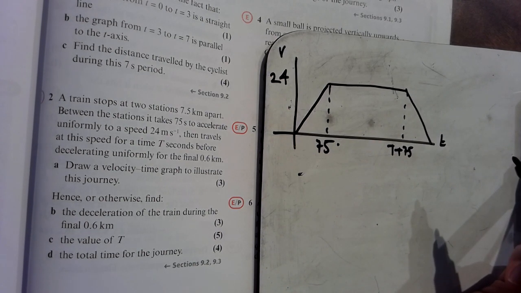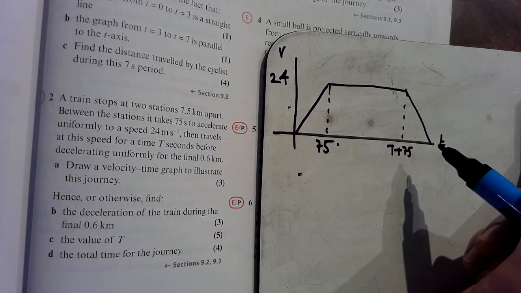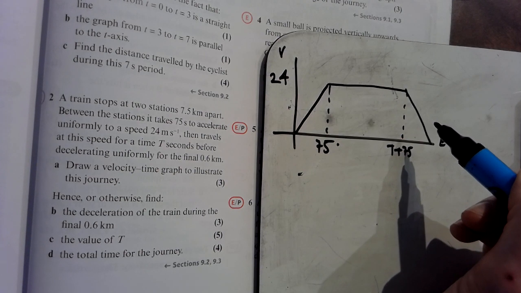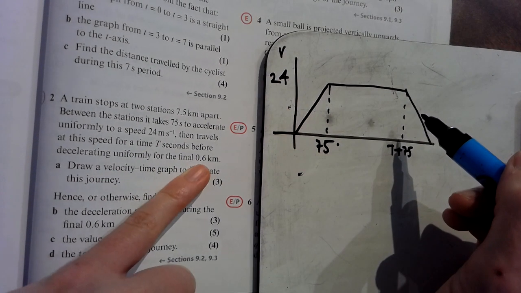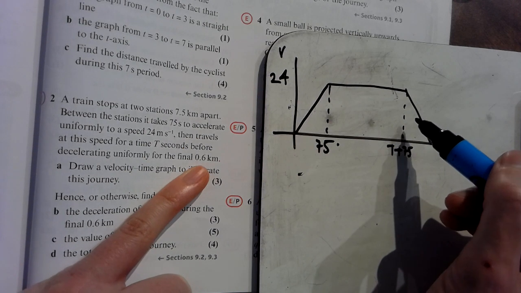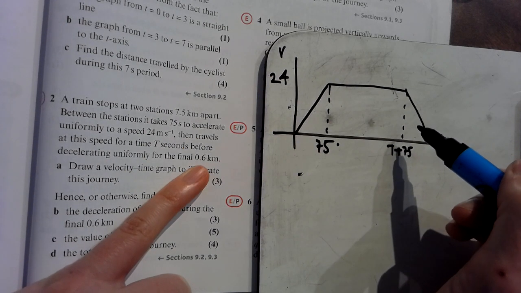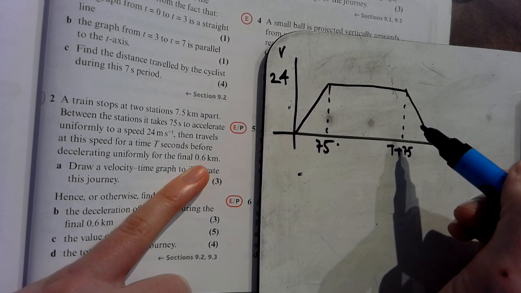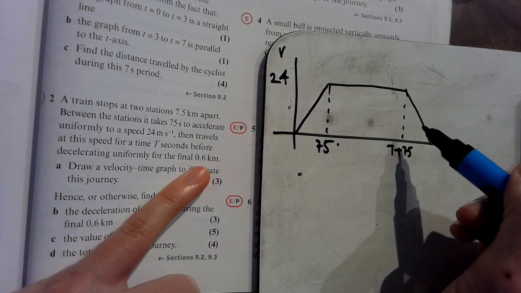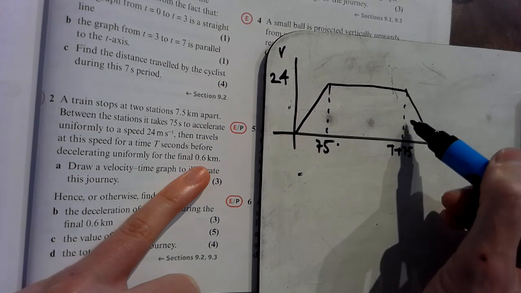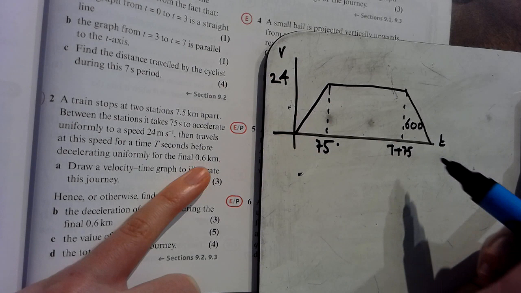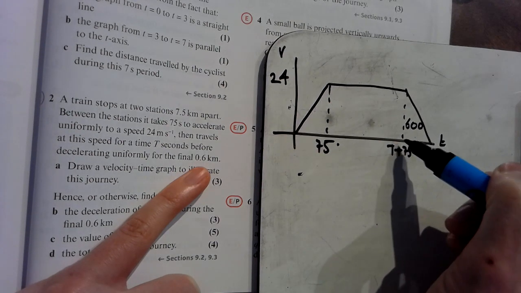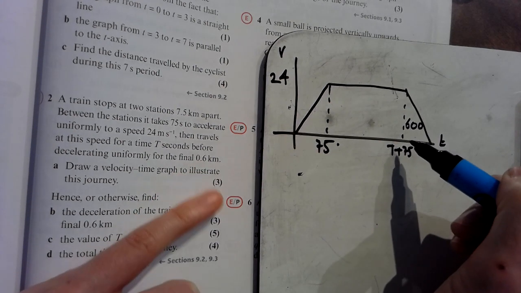Now, it wants us to find the deceleration rate, and the information it gives us is that it decelerates for the final 0.6 kilometers. So first of all, that's 600 meters. We need to be in meters. Second of all, the distance that you travel is the area under that bit of graph. So this bit here has an area of 600, and we can use that to find the time, and then we can find the deceleration.